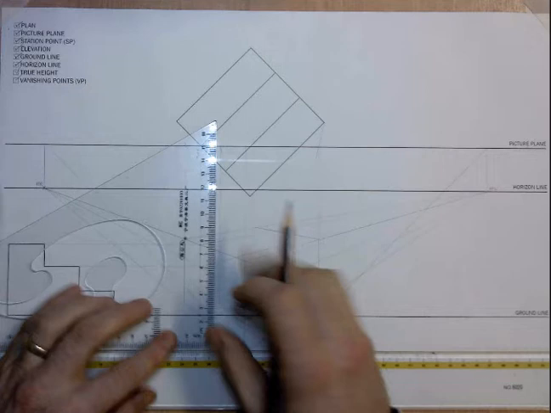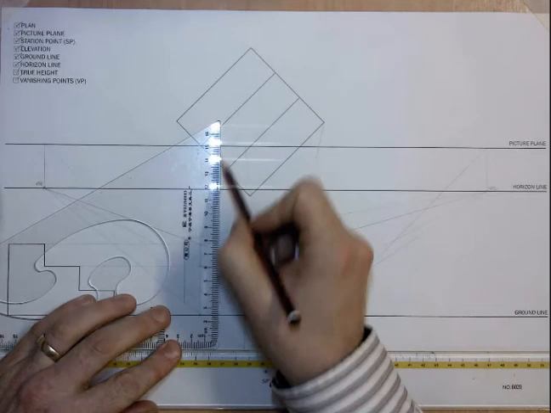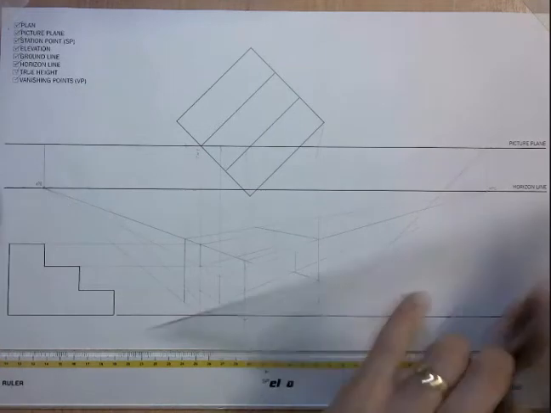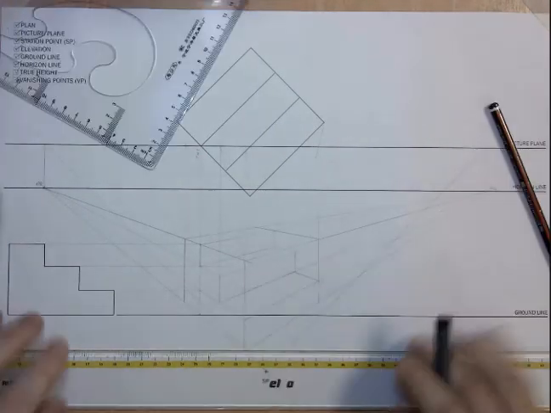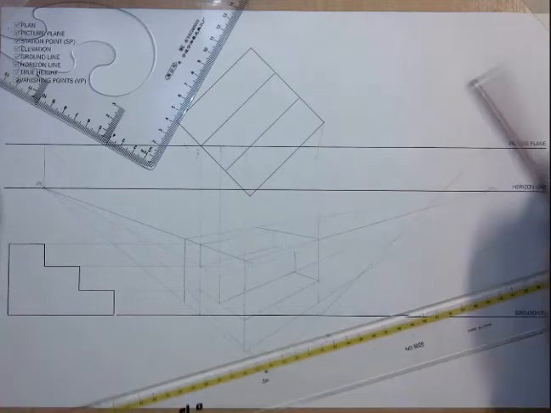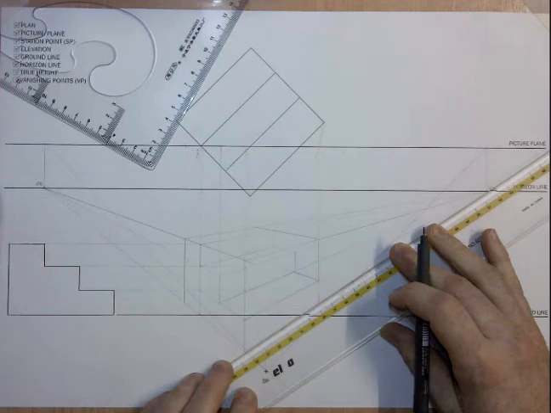Coming through there. That's correct. Coming straight down. That's correct. Just correct out that line a little bit. So I'll ink that now, and that will be us done for today.